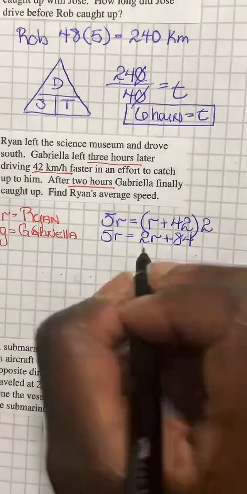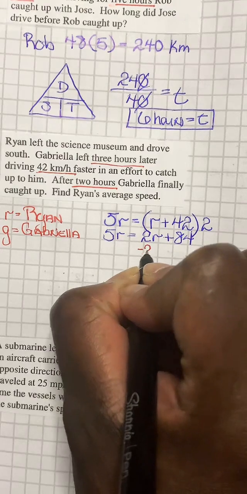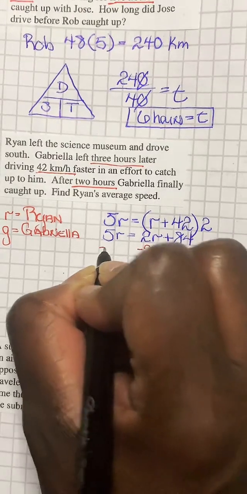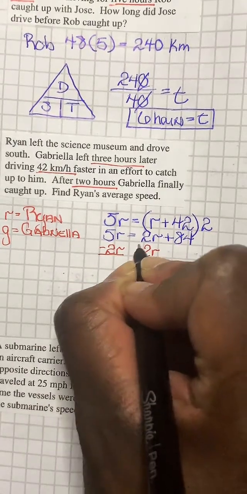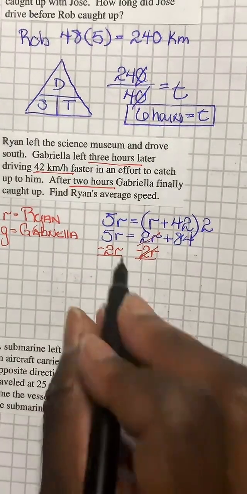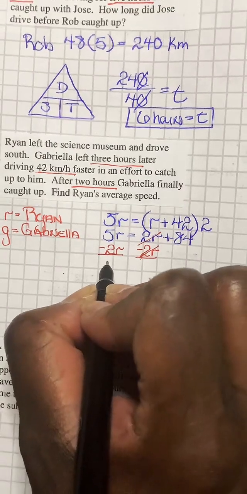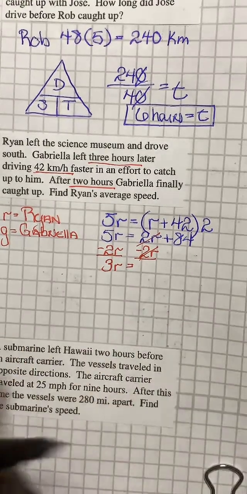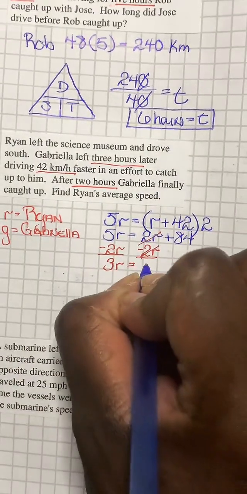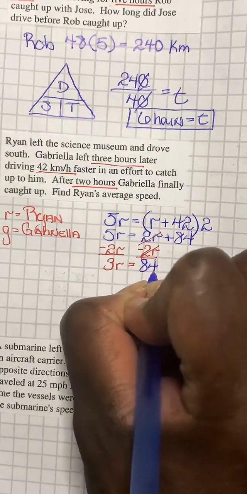So I'm going to subtract my 2R. My R's cancel. So 5R minus 2R gives me 3R. This is all based off of Ryan, and it's going to equal 84.